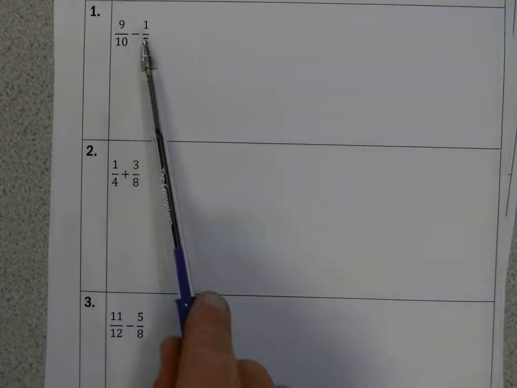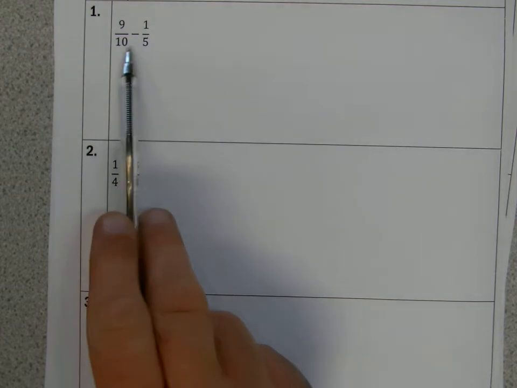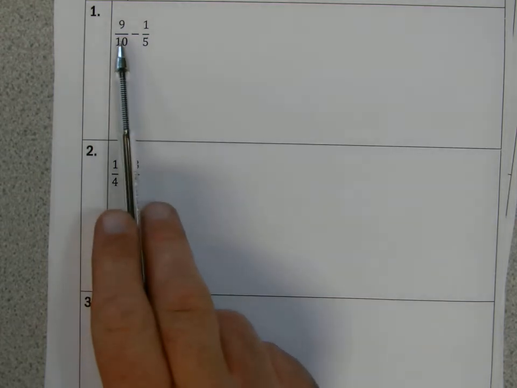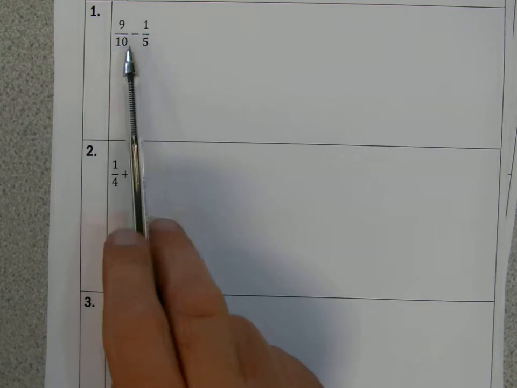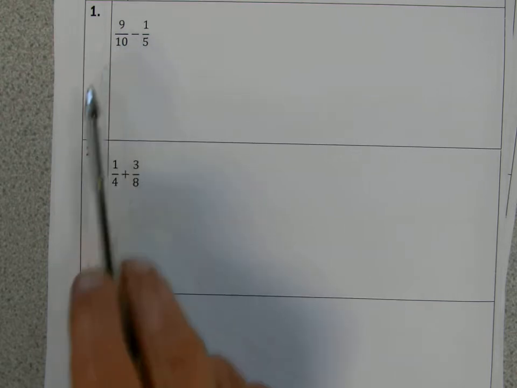Okay, adding and subtracting fractions. So in this first one here, we've got to take away. The only way we can add and subtract fractions is if we can get a common denominator. What I mean by that is the number on the bottom has to be the same, has to be common. And remember, the bottom number we refer to as the denominator.